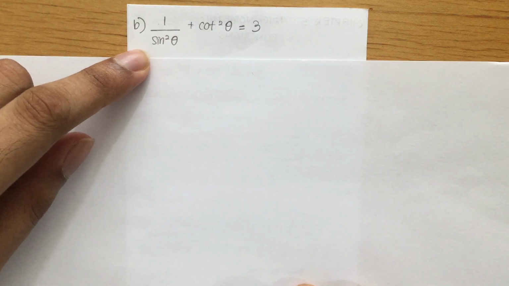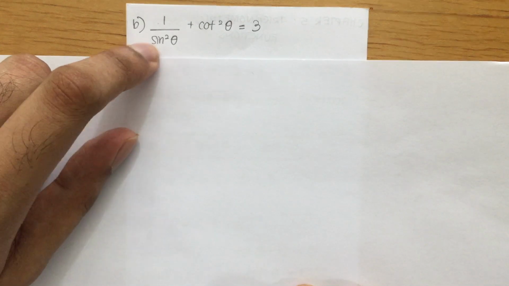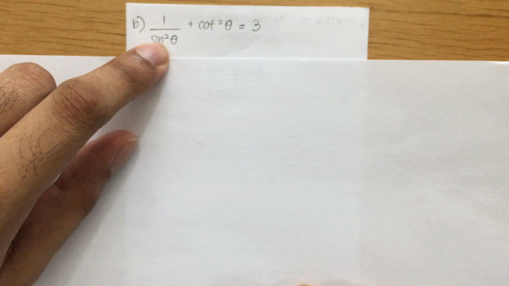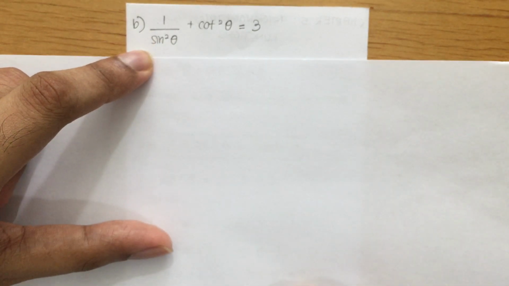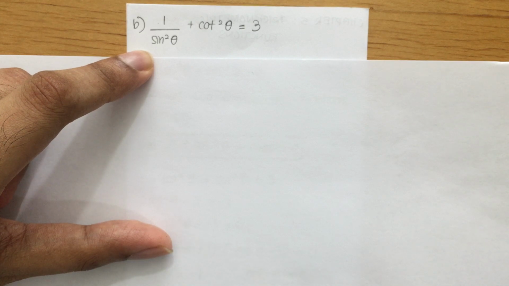Alright guys, let us move on to question B. In question B, they ask to solve the equation 1 over sine square theta plus cotangent square theta equals 3. This question is pretty similar to the previous tutorial videos that I've discussed.